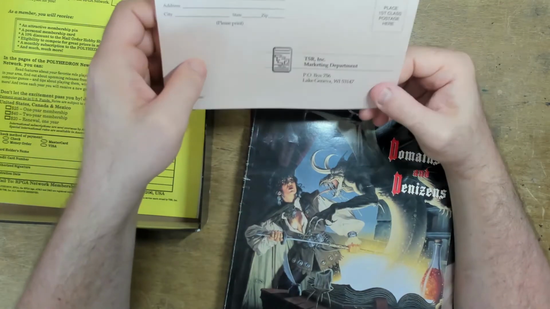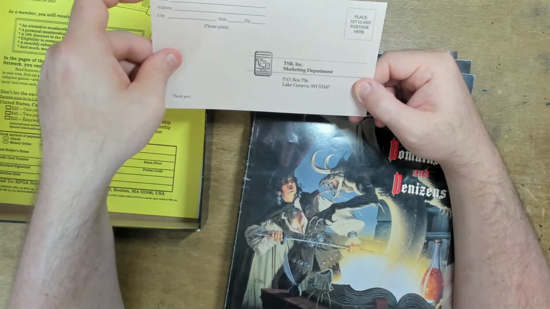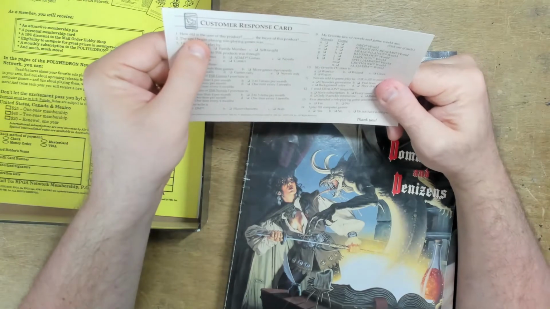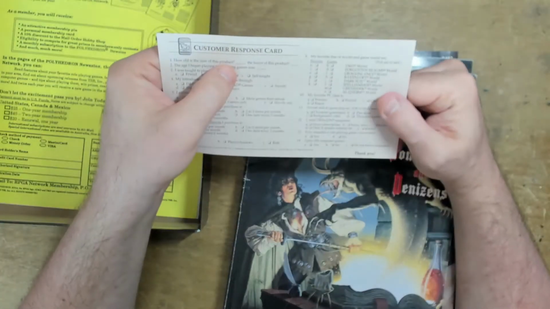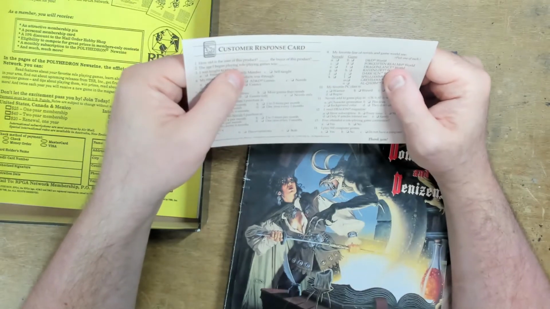Squeaky chair, I need to oil that. We have the TSR marketing department stuff. How old is the user of this product? Too old. The buyer of this product, it's one and the same.